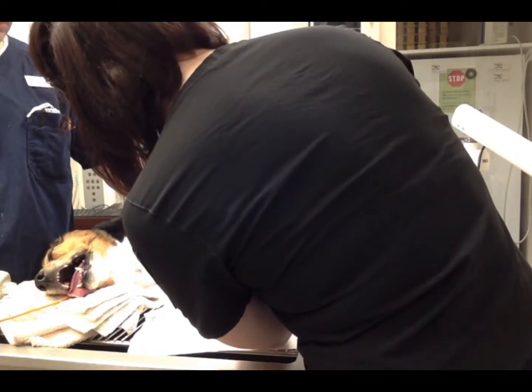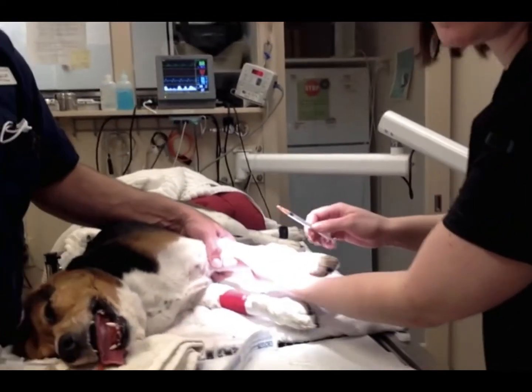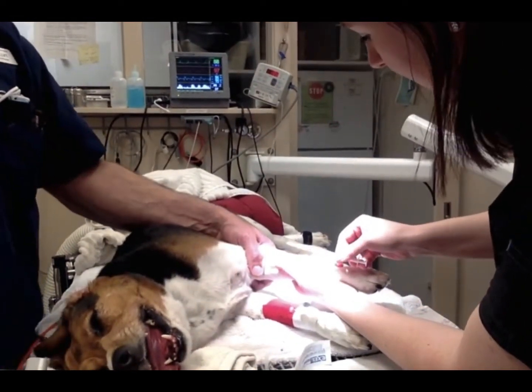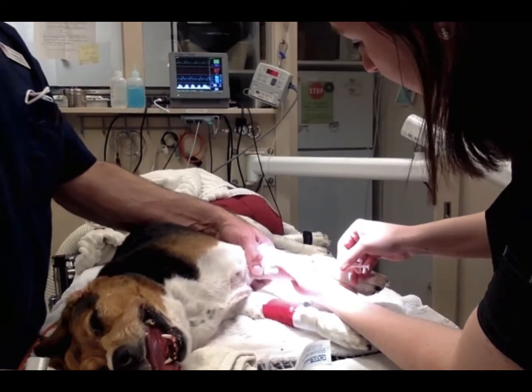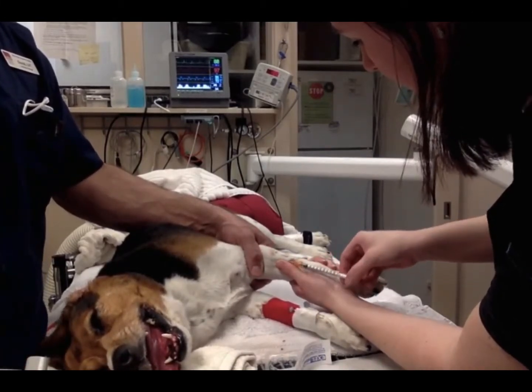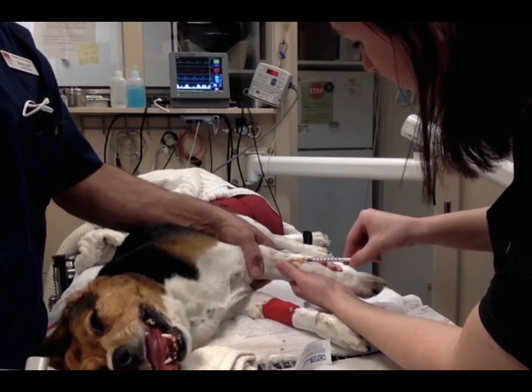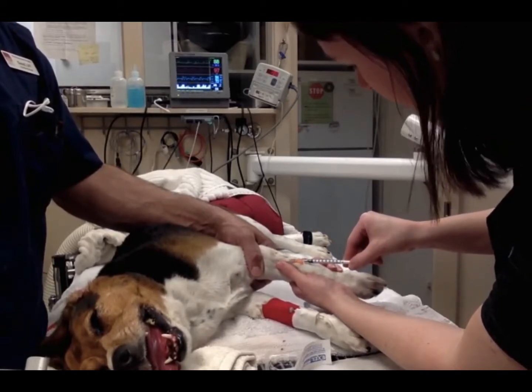So I'm going to visualize this vein here. I'm kind of stabilizing it on the side with my thumb. And then I'm going to take the syringe with the needle bevel side pointed up. I'm going to insert it into the skin. And then pull back on the syringe until I see a flash of blood in that hub.